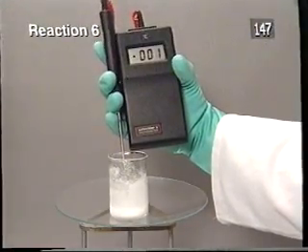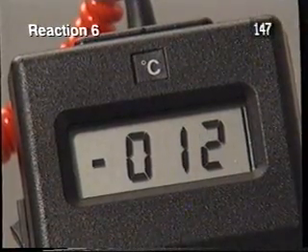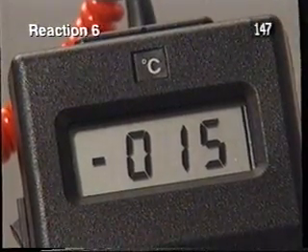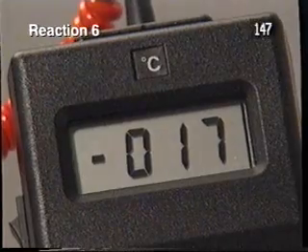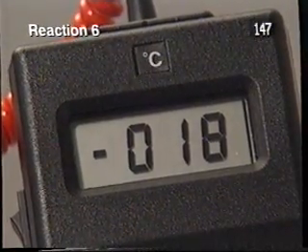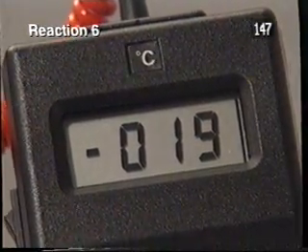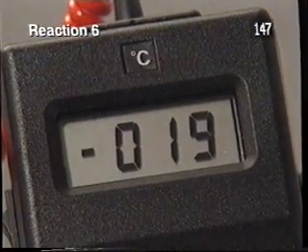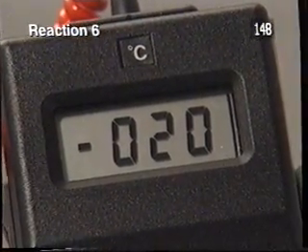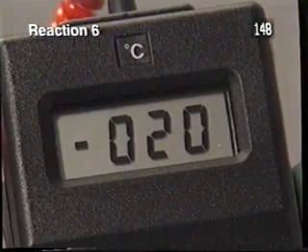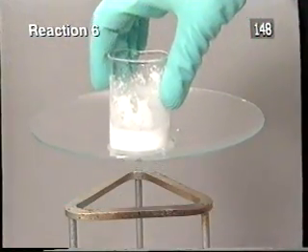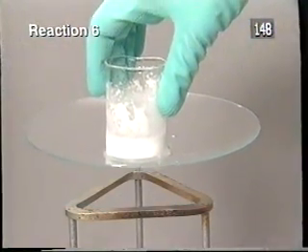When the two solids reacted together, they absorbed energy, and the temperature of the mixture dropped to minus 20 degrees Celsius. The water on the watch glass froze.